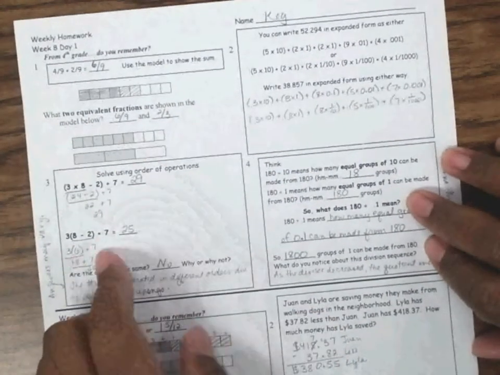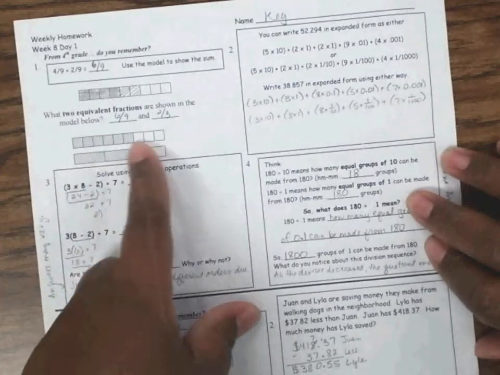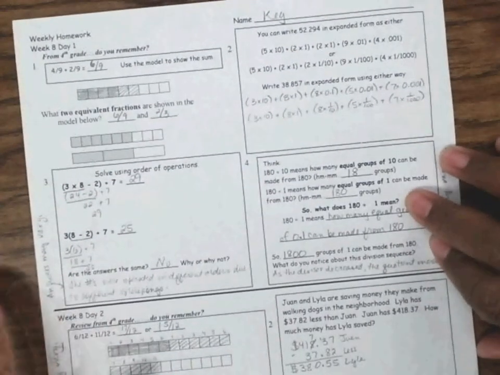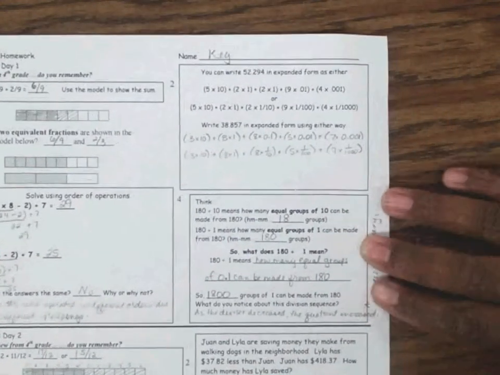What two equivalent fractions are shown below in the model? I can see that I have 6/9 shaded and 2/3 shaded, and they are equivalent. They equal the same.